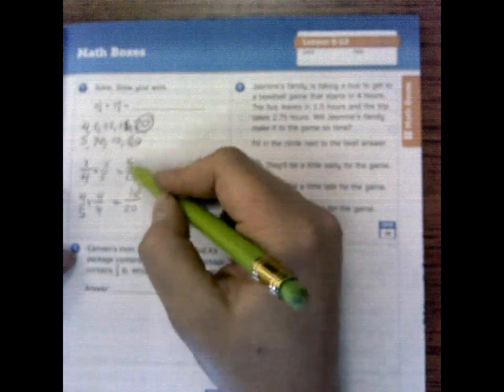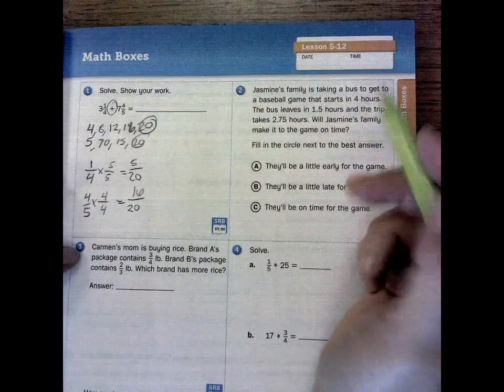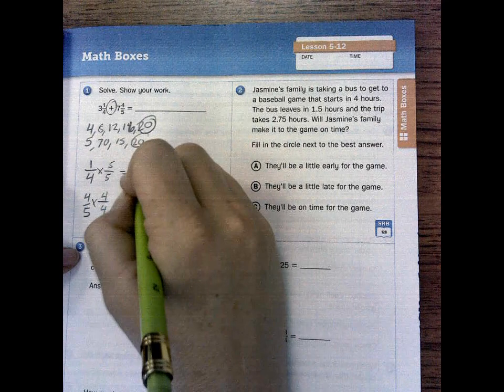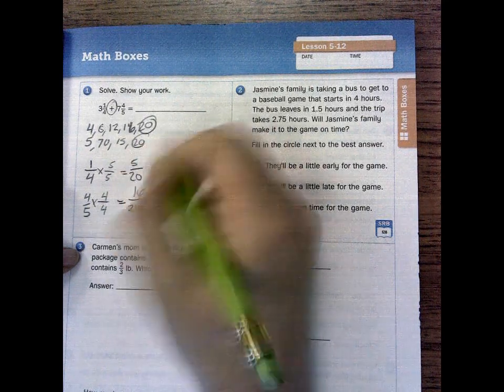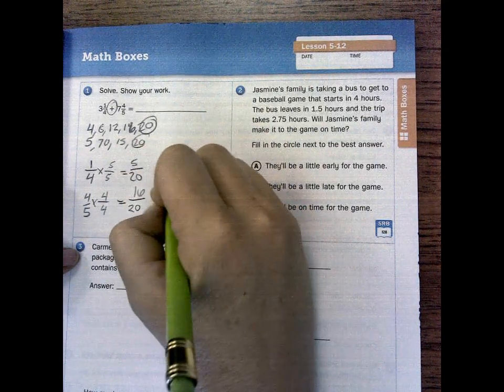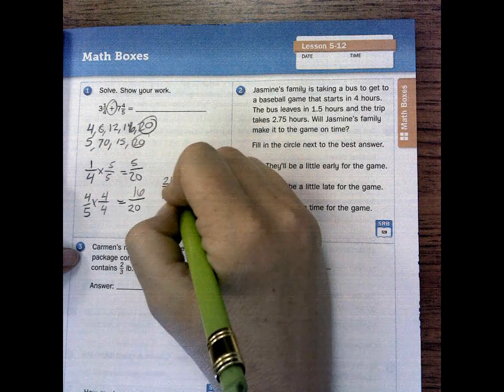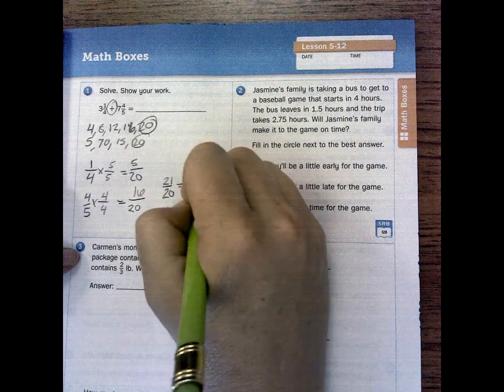Now what I'm going to do is look back at my symbol. My symbol is to add. So I'm going to add these two together. 15 plus 16 is 21 over 20. And then I'm going to simplify that to 1 1/20.